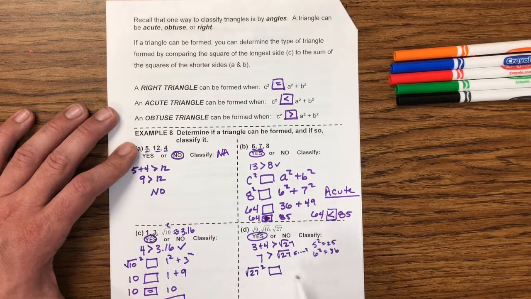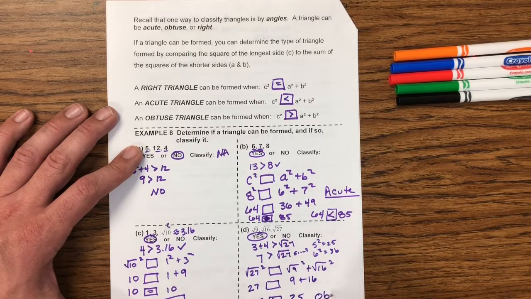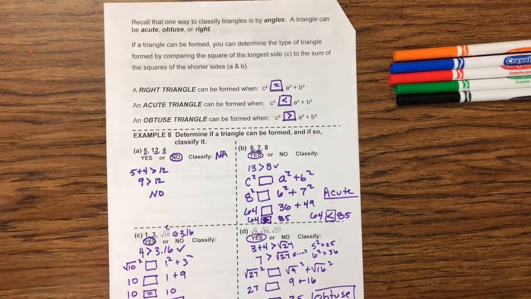The square root of 27 squared compared to the square root of 9 squared plus the square root of 16 squared. It works out nice and neat on this one because all the square roots are canceled out by the squares, and we get 27 compared to 25. 27 is bigger. That is a greater than. This is obtuse. Okay, that is how we classify triangles using the Pythagorean theorem.